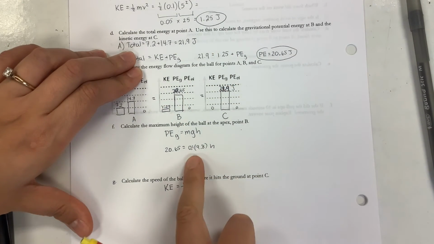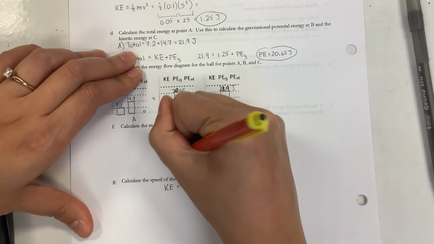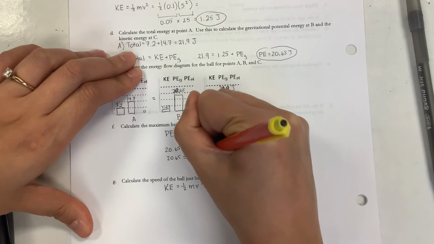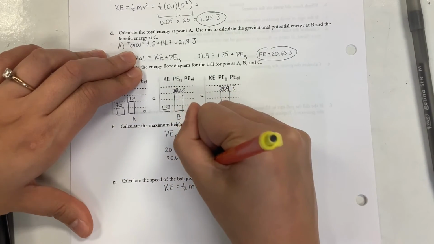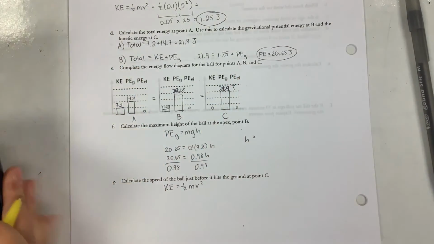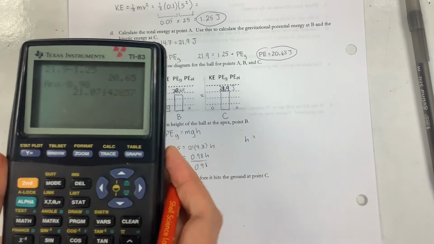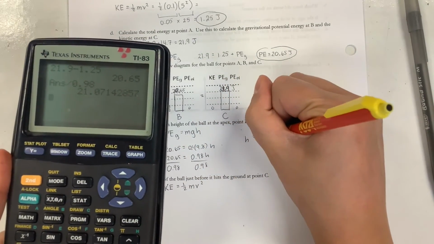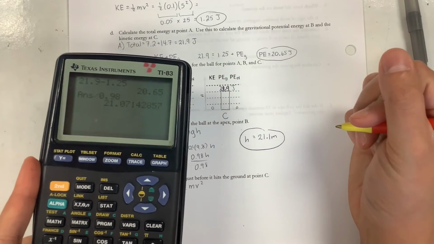For my order of operations, I'm going to multiply first. So that's 20.65 equals 0.98 h. Divide on both sides, so that h is equal to 21 meters. Let's call it 21.1 meters. 21.07? Close enough.